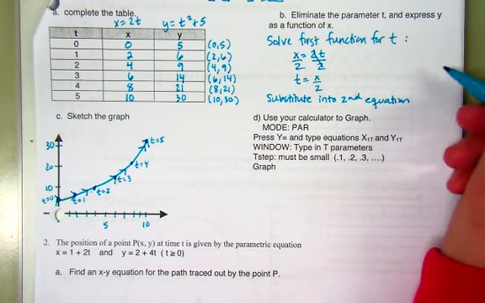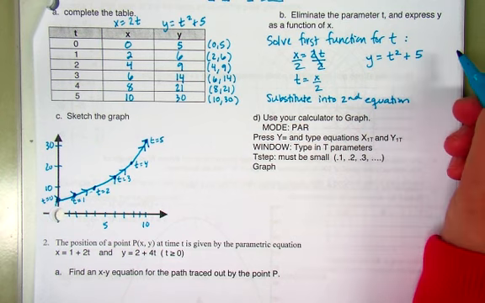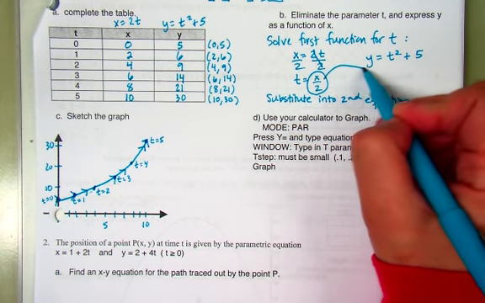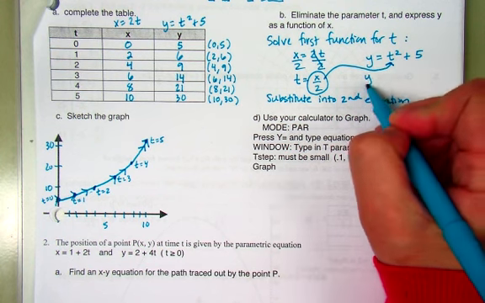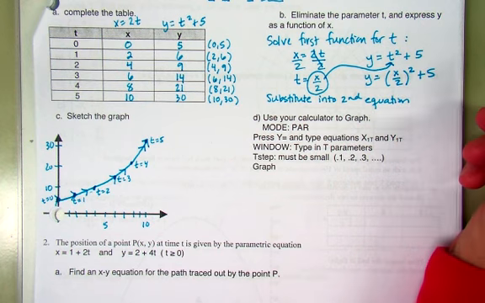So what was my second equation? y equals t squared plus 5. So I'm going to take that, t equals x over 2, and substitute it in for the t here. Now I'll have y equals (x over 2) squared plus 5. You can simplify this, work it out if you want to, right?